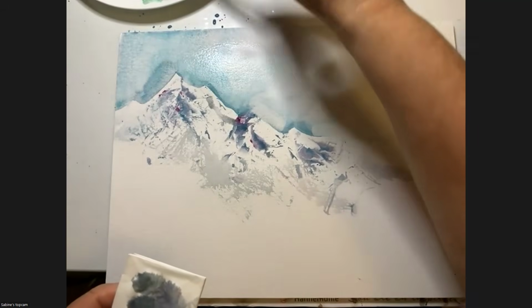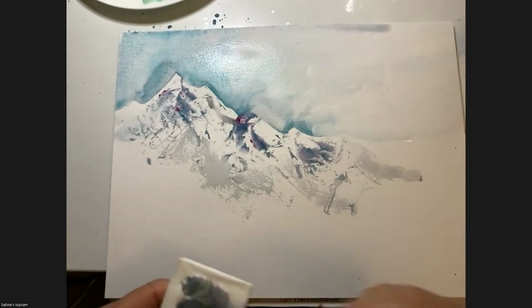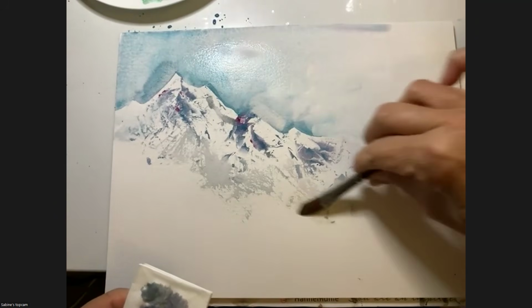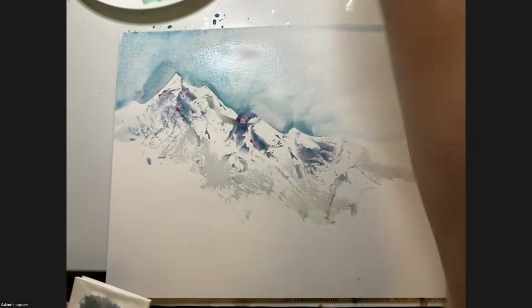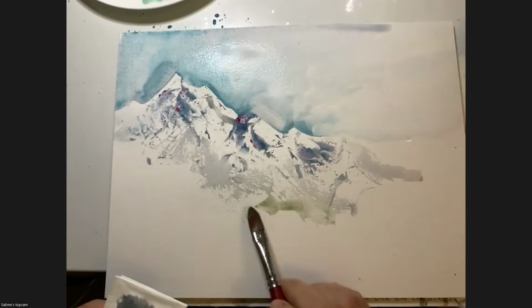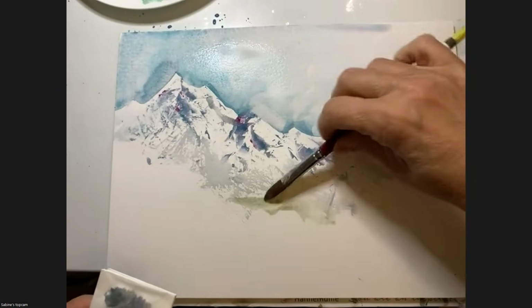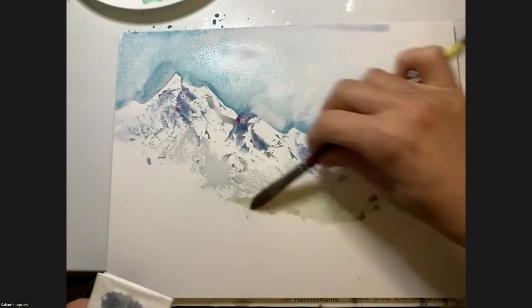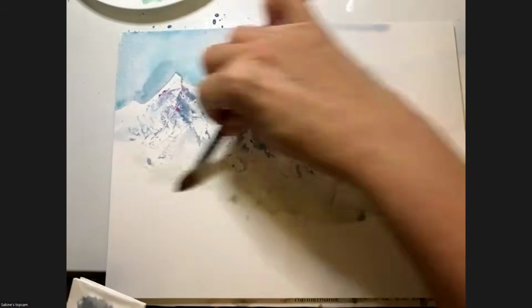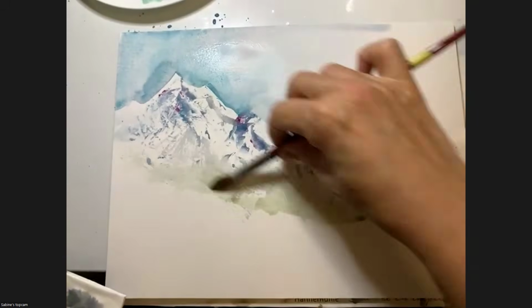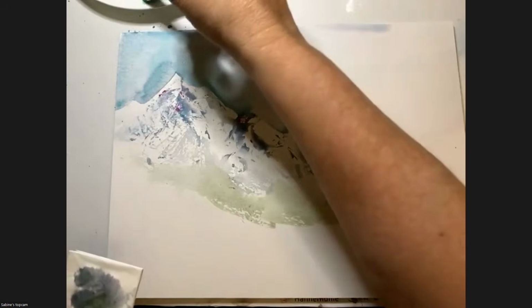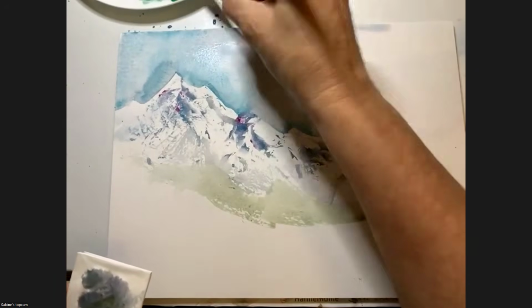And then we can go a little bit more cream. So we can go in the Tiger's Eye and create some hills. And here we go with them.